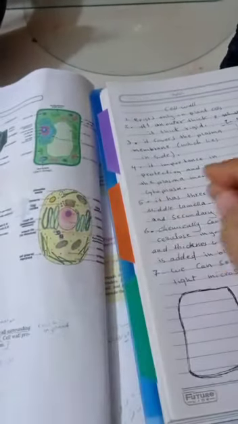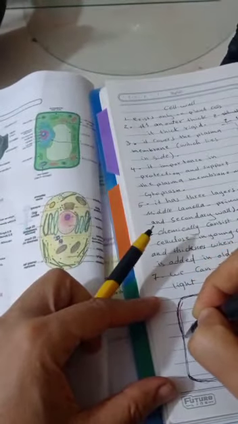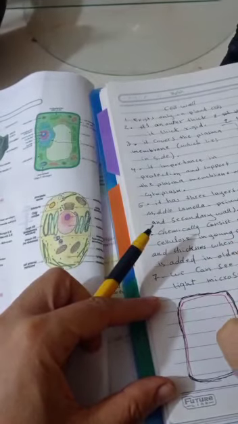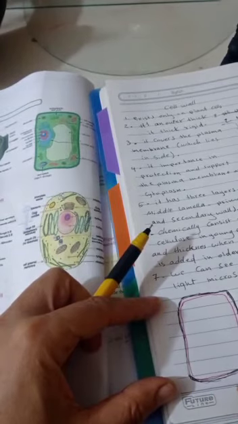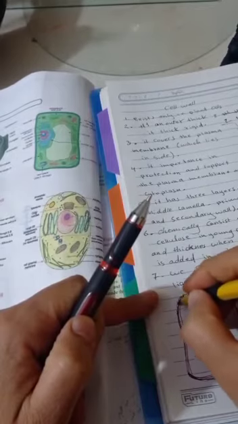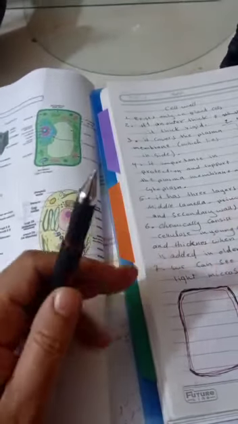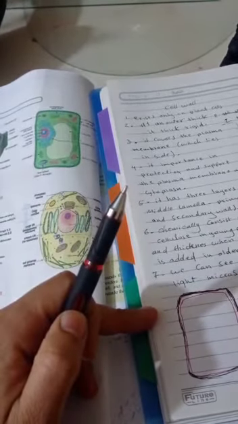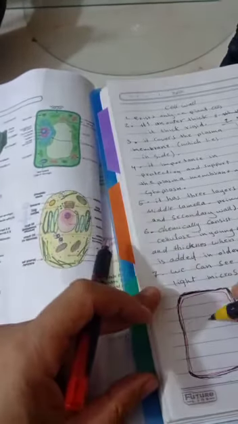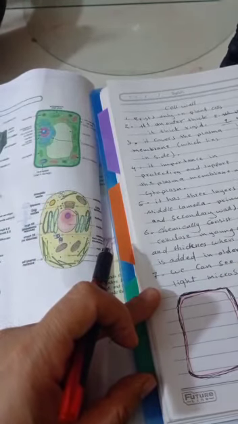And then the plasma membrane. The thickness of the cell wall lets us see it under the light microscope. Its function is protection and support of the cytoplasm and cell membrane, because the membrane is thin while the wall is thick.